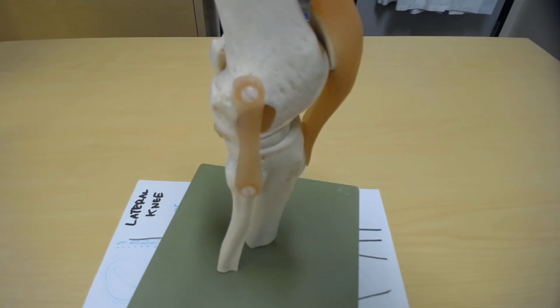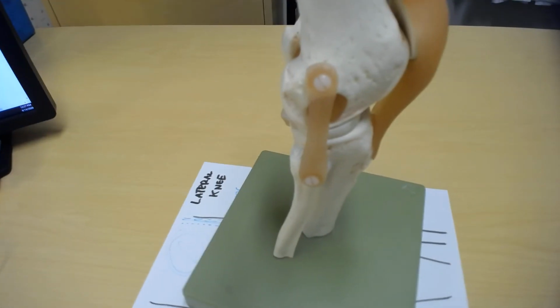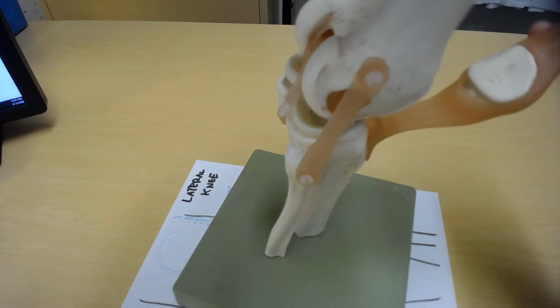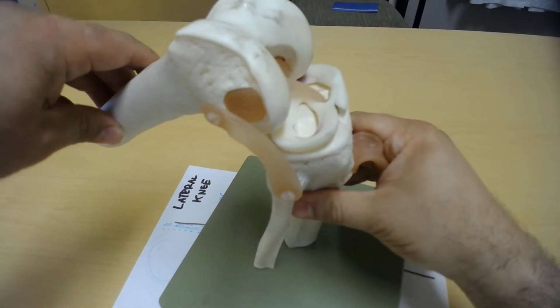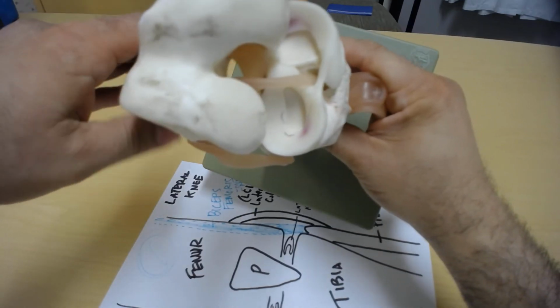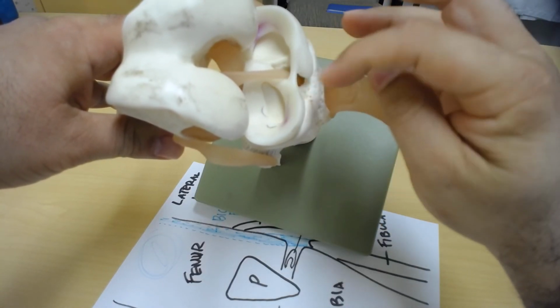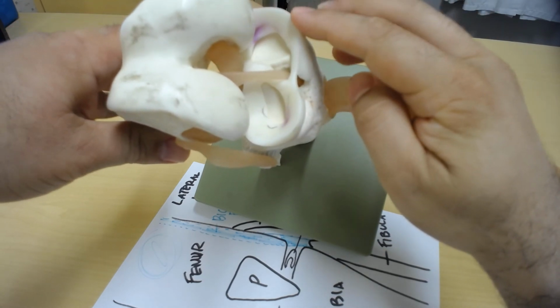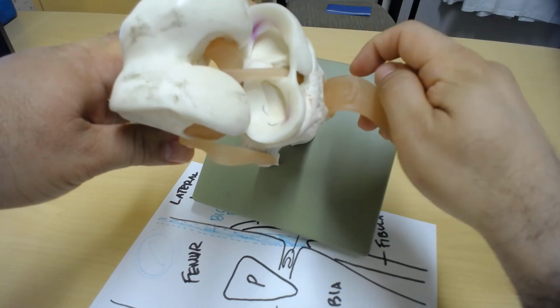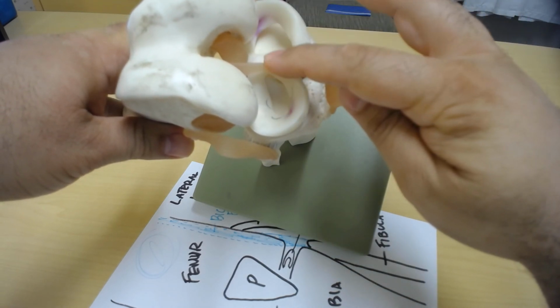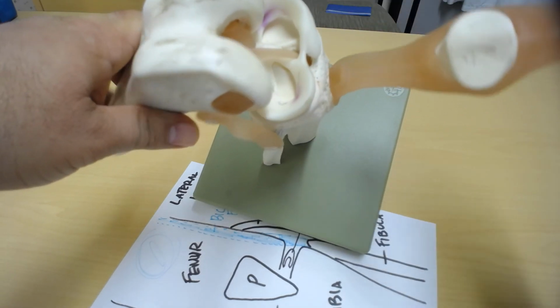Just so you can kind of see what the meniscus looks like, if we just kind of peel the patella away and we look inside, that is the shape of the meniscus laterally. Again, in the other lecture we talked about the medial meniscus. That's the shape of the medial meniscus. We'll get to these other structures deep in the center on another lecture, but that's for the lateral knee.